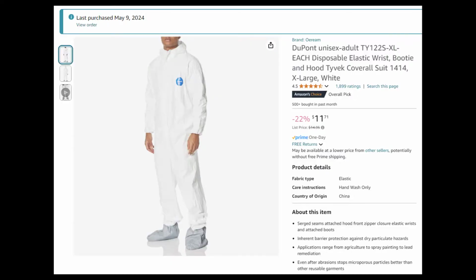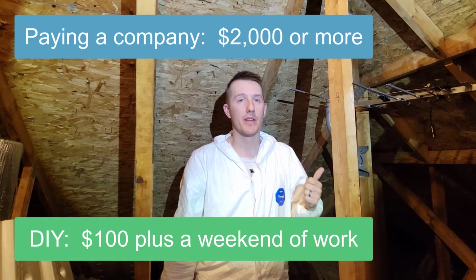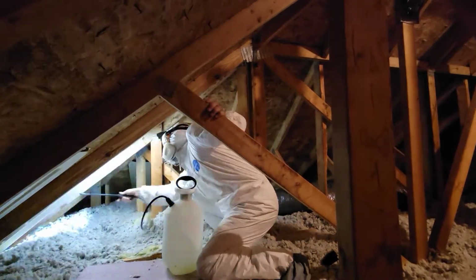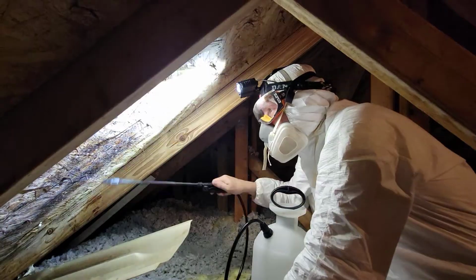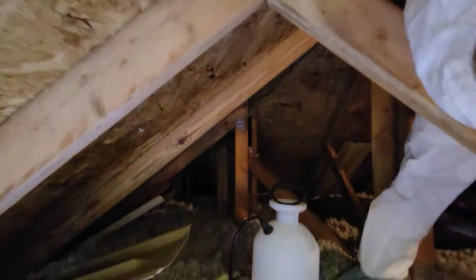For around $100, you can do this all yourself, as opposed to hiring somebody to come in here, and it's going to cost you thousands of dollars. So that's the big thing. You are saving thousands of dollars by doing this yourself. And it's totally doable by anybody. You just put on the gear, put on the mask and goggles, and you just spray the killer right on the mold. Come back the next weekend, spray the preventer. That's it.